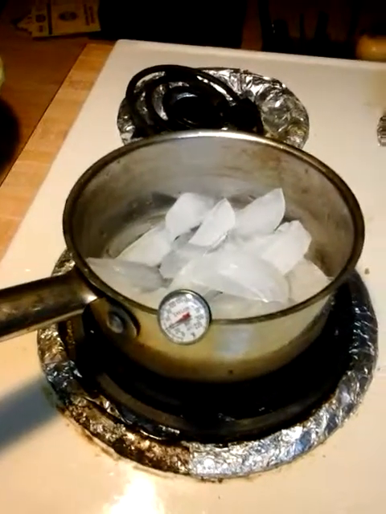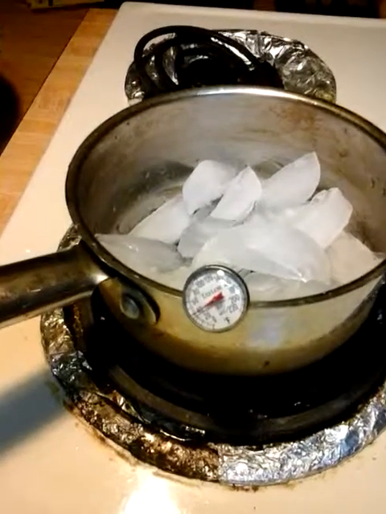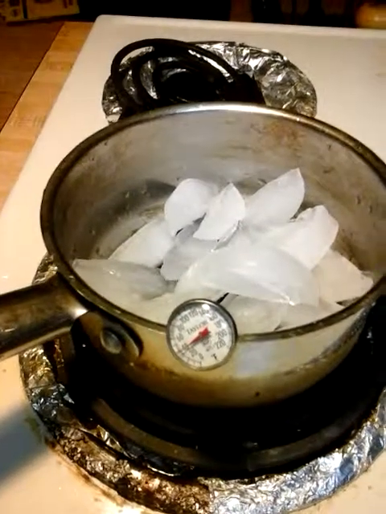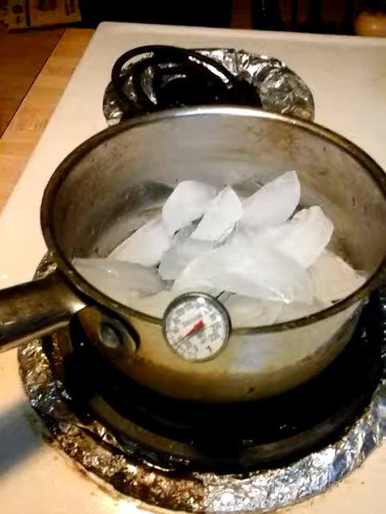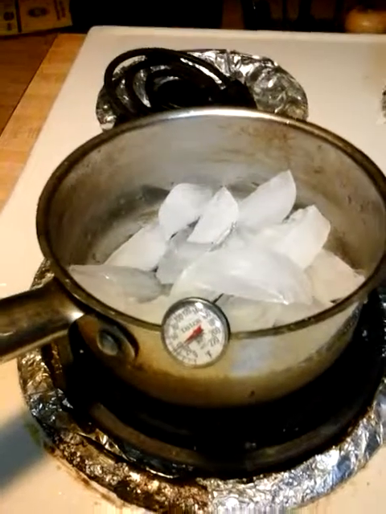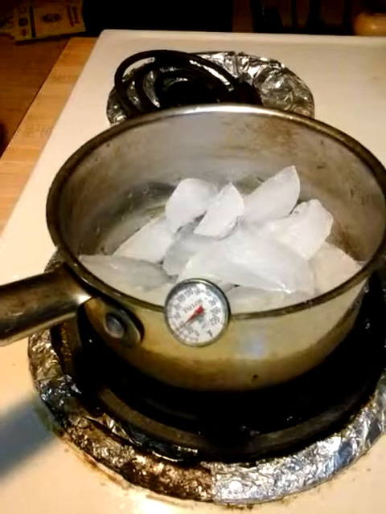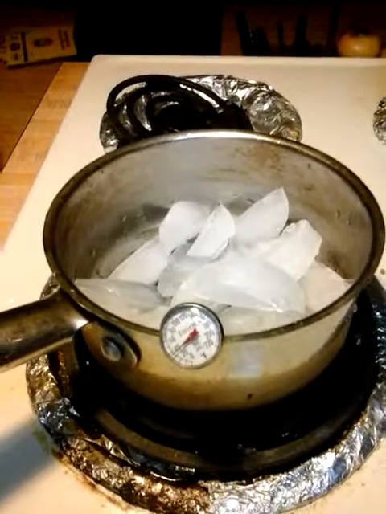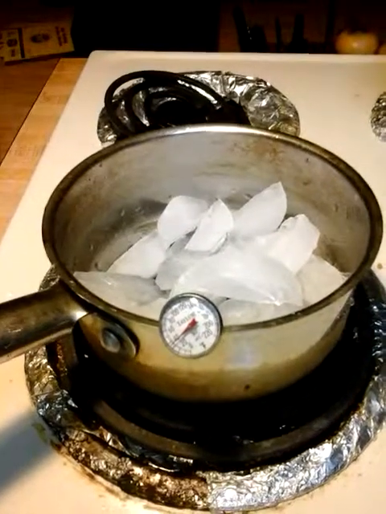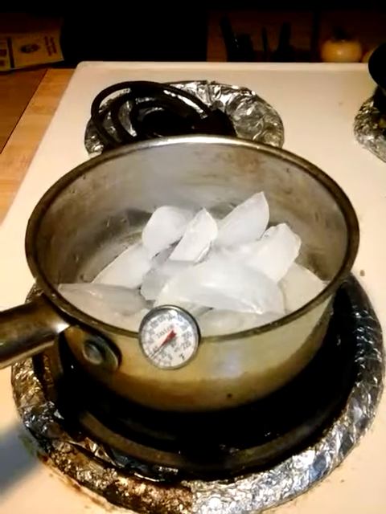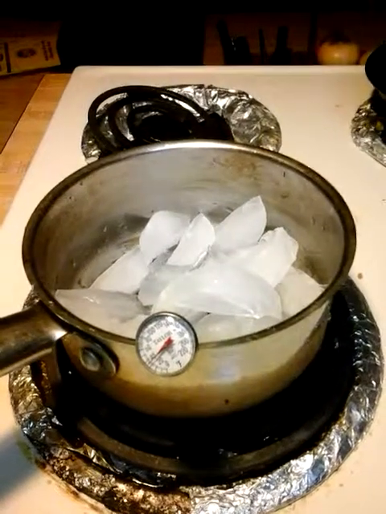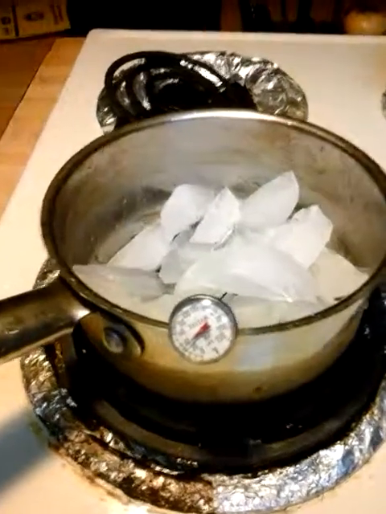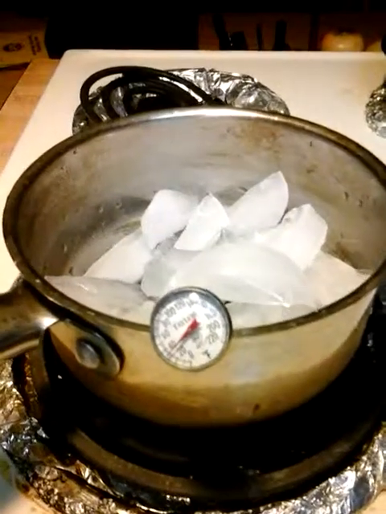Okay guys, what I have here is a simulation of how you change phase from solid to liquid, and from liquid to gas. In British thermal units, BTU, one BTU is the heat required to raise one pound of water one degree Fahrenheit. Right now it should be at least 32 degrees.